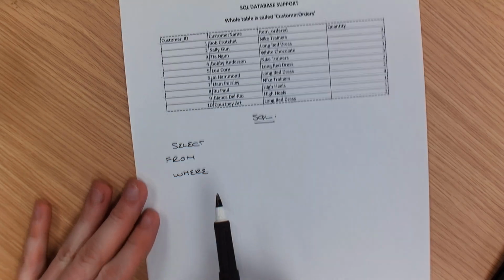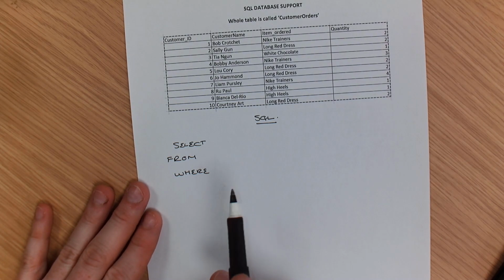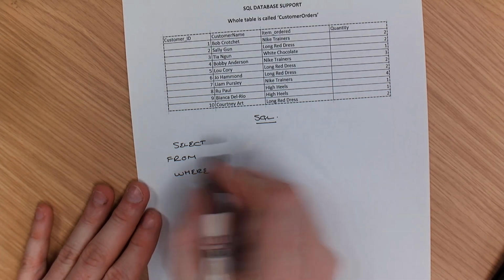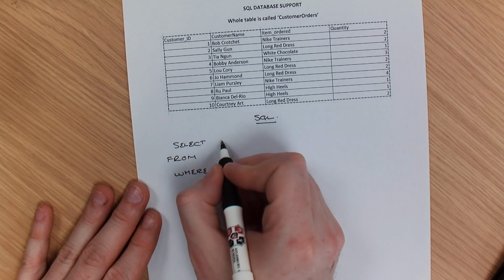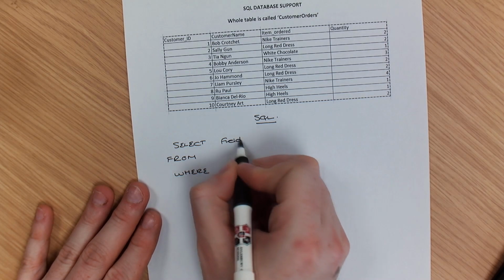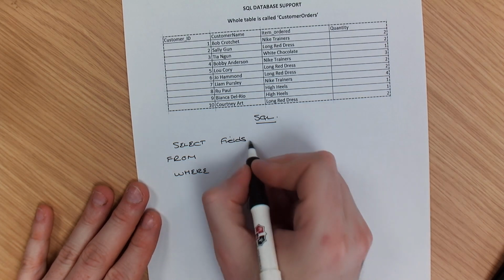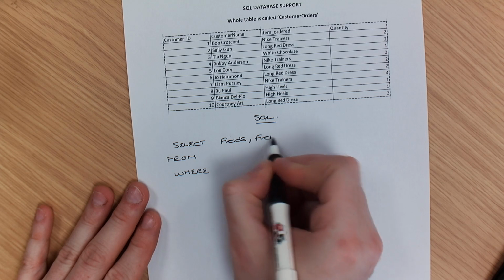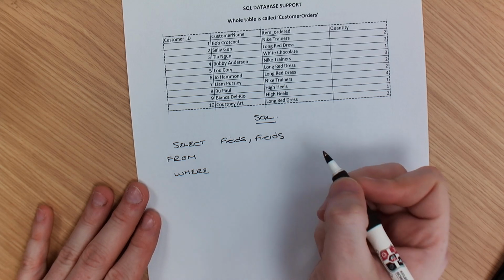Just so you understand and remember how these are broken down, right? Select is the fields you want to show. So you select, and I'm going to write this out as a structure. You select the fields you want to show. If you have multiple fields, you separate them by a comma.